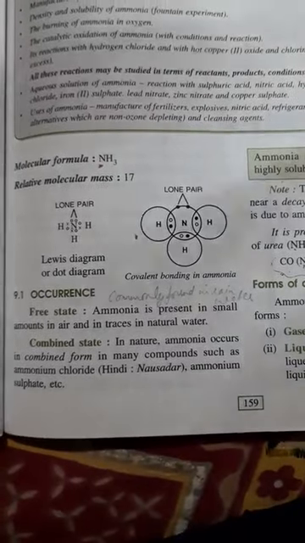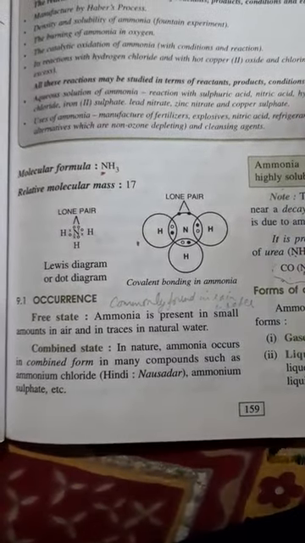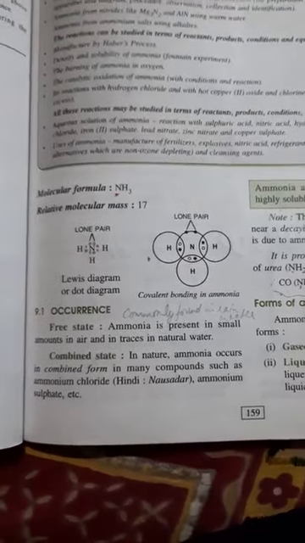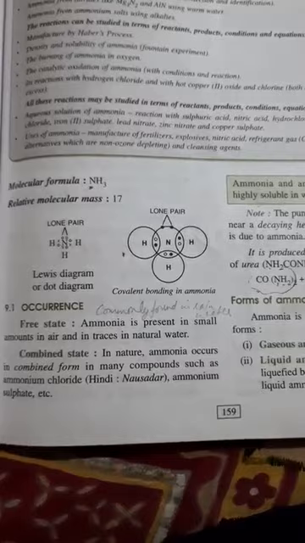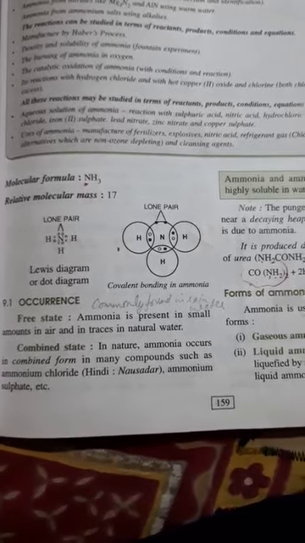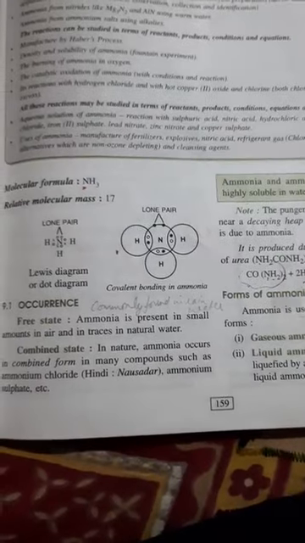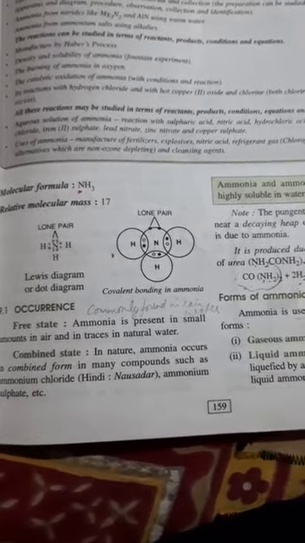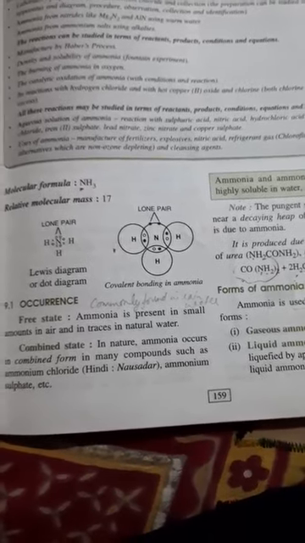Good morning, students. As you know, we have to discuss the ammonia chapter. So, the ammonia chapter means ammonia gas, which has the formula NH3 and a relative molecular mass of 17, right? Clear? And the electron dot structure of ammonia is also given to you in this diagram, right? Okay, so we will be discussing the electron dot structure, and that formula we are also going to discuss.